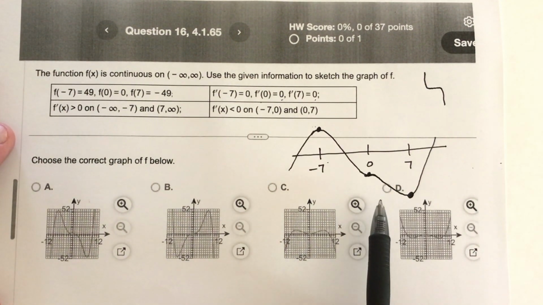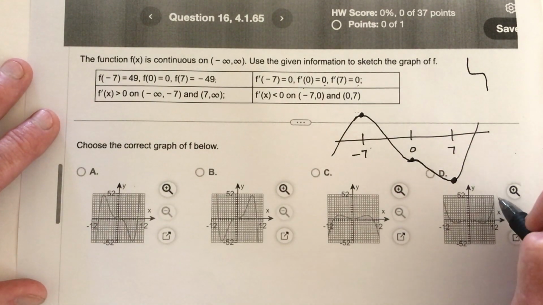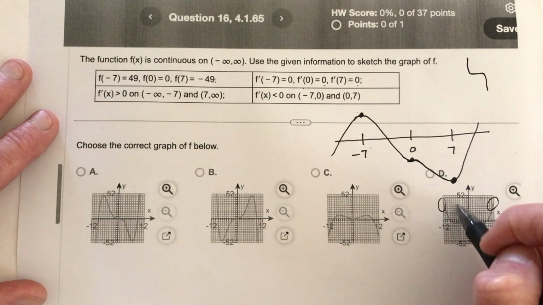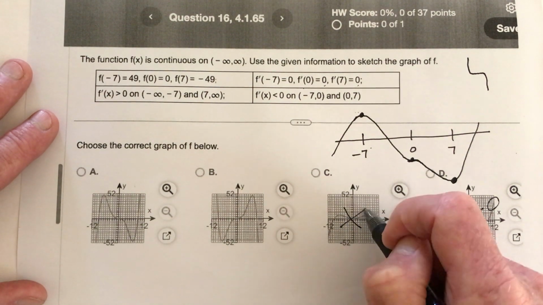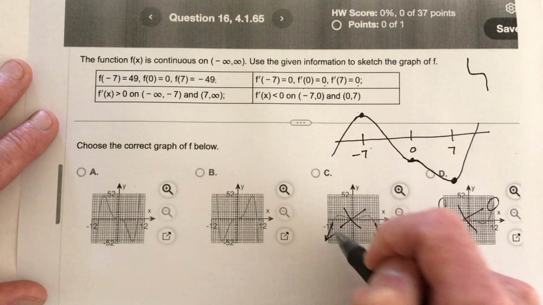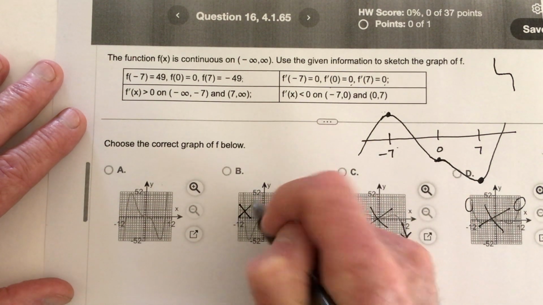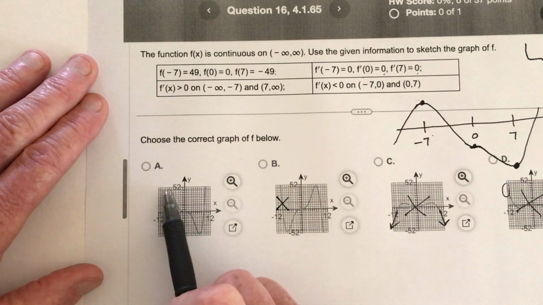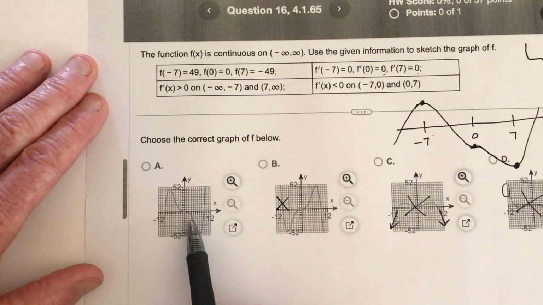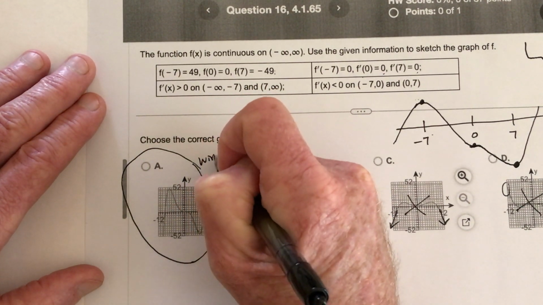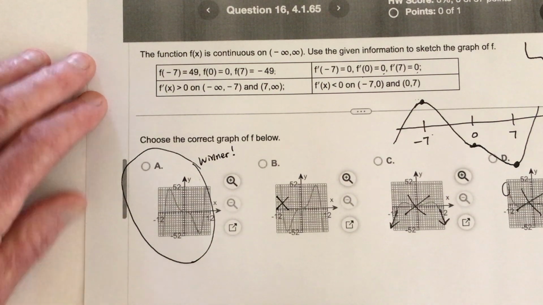So my graph looks something like this. And do they have one that looks something like this? Well, if I look at the two ends of this one, they're both going up, and I have one that's going up and one that's going down. So this one, no. This one, they're both going down, no. So right now I'm only looking at the ends. They don't match mine. And then this one is going down first, and it's supposed to be going up first, so this part's not right. And then finally this one is going up, and then down, and then flattens out right here, and then goes down, and it looks just like mine. So letter A, you're the winner.